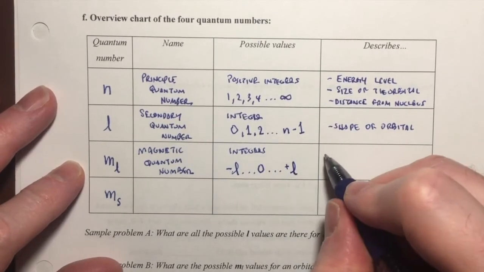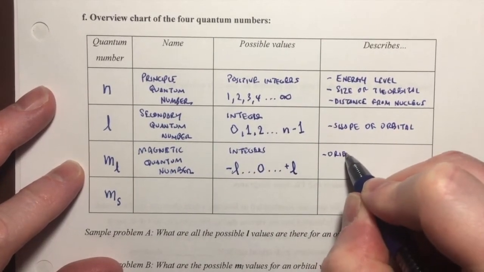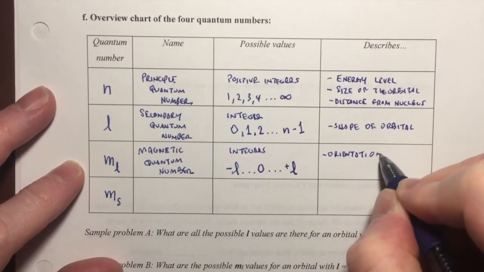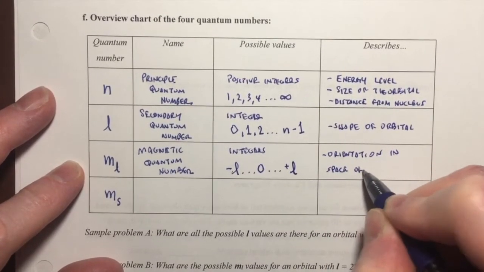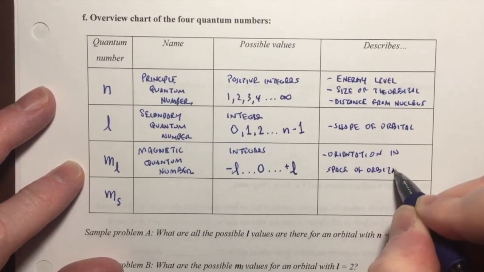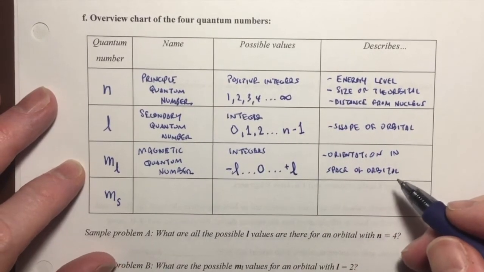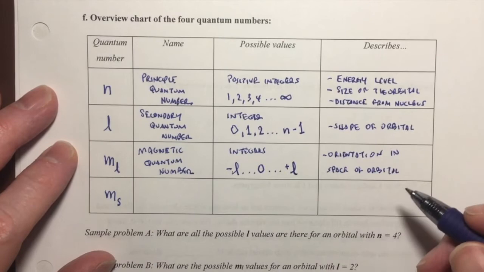And this describes the orientation in space of the orbital. Basically the alignment, or which direction the orbital is pointing in space.